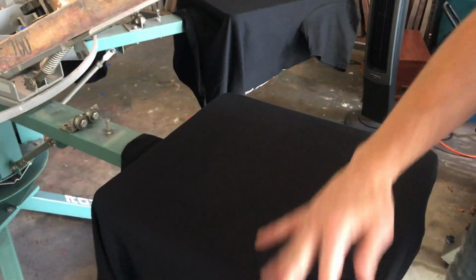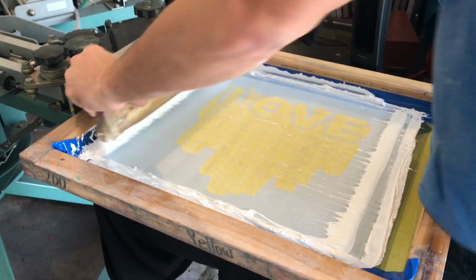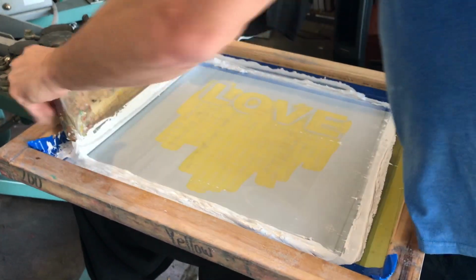And so here is the job all set up. We're putting down our white base, giving it a couple hits.